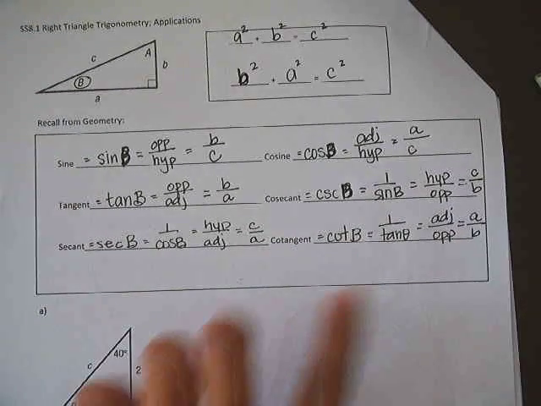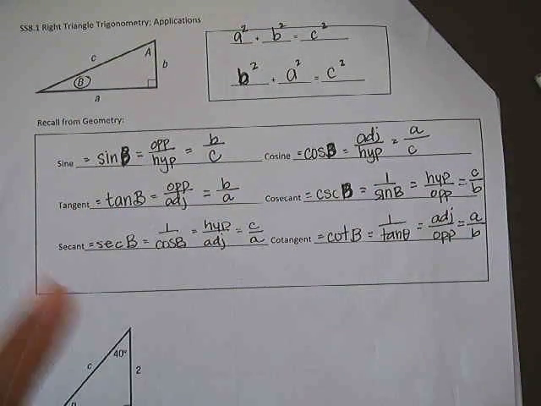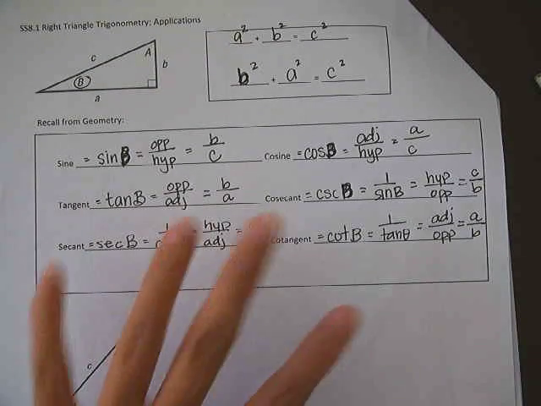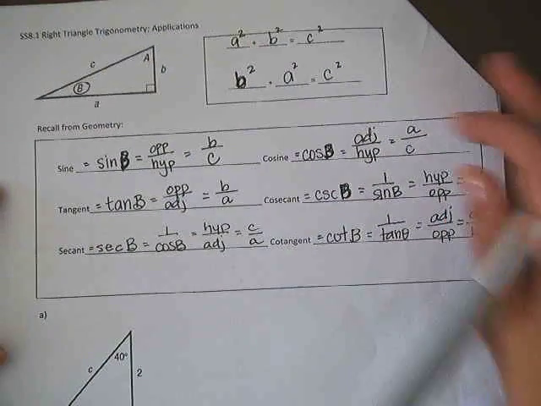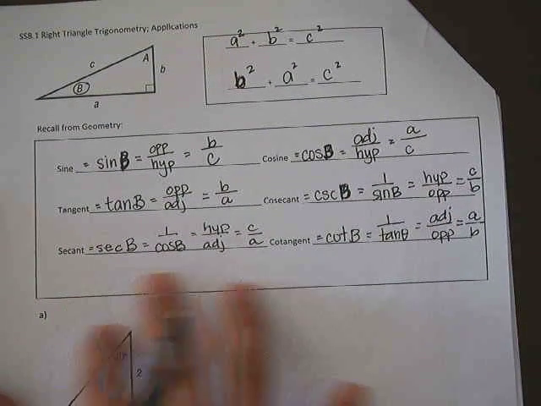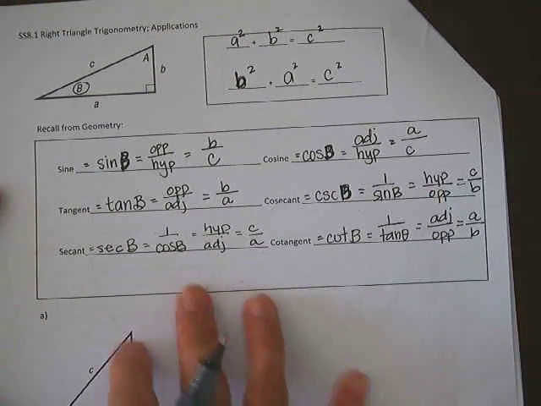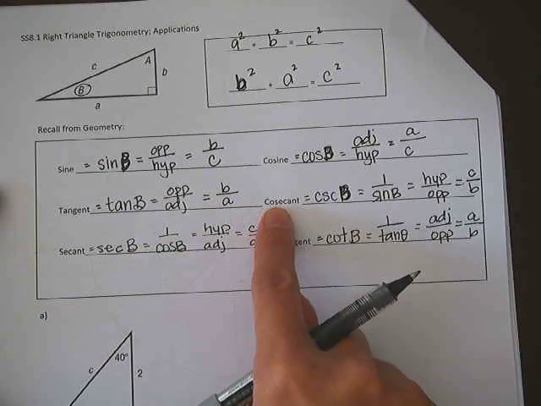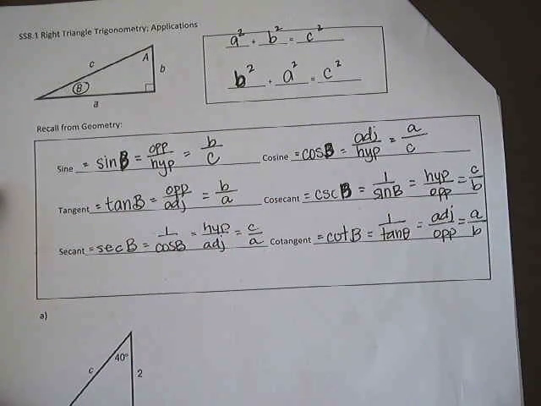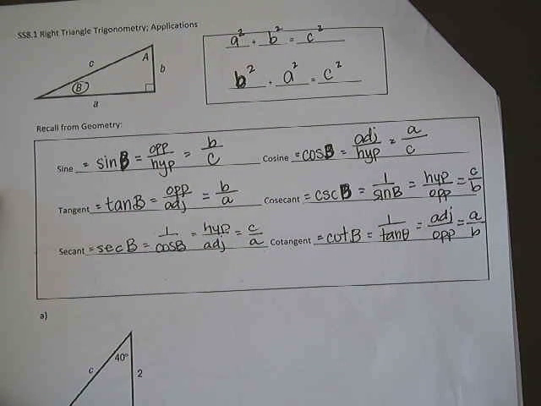So this right here is all review from geometry. None of this should be new information to us. But if it is, then just carefully copy this down and try to understand. These three are pretty much the reciprocal functions of those three. All right, so now we're going to try to do A.